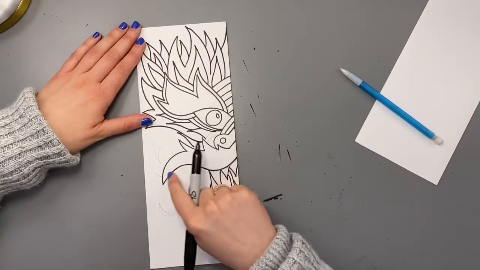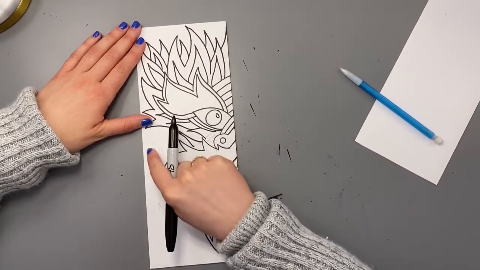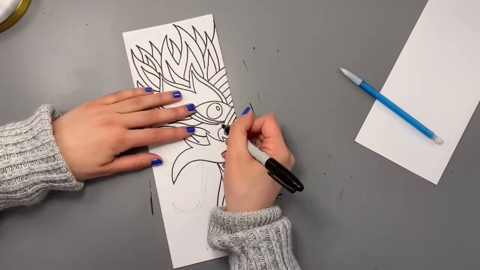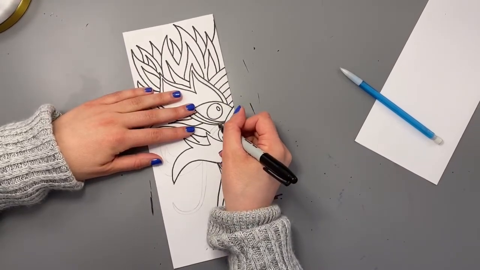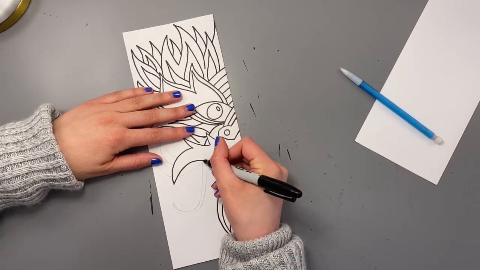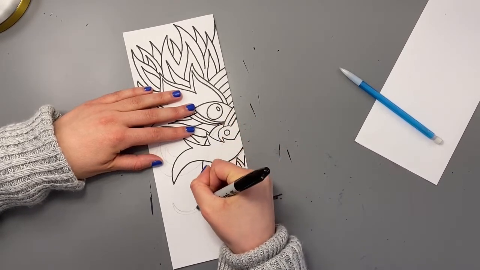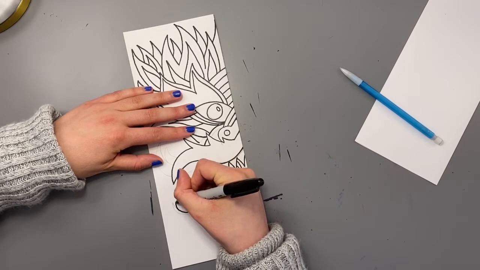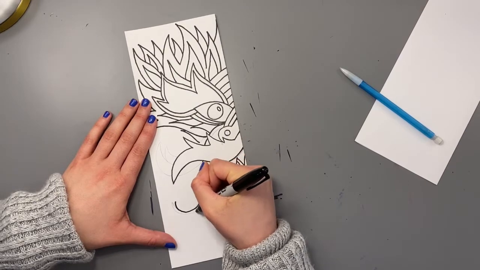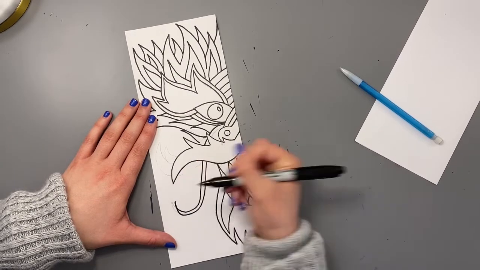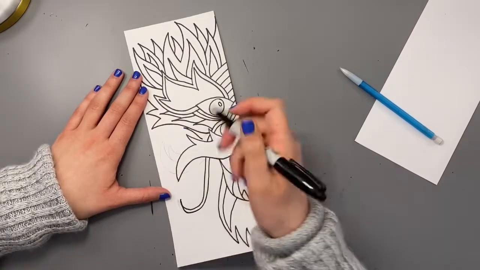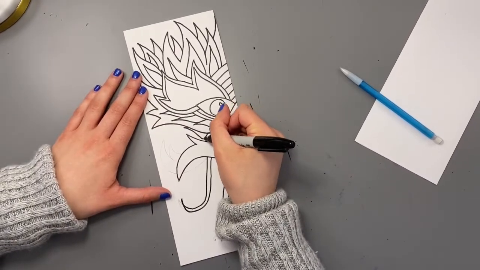Now I'm going to draw some curves that come out to the side and one that comes down. So the one that comes down is going to start back here by the nose, go behind this shape and come down, kind of like the letter J. Then I'm going to make the other side. And then these will come out. So we'll go like this.